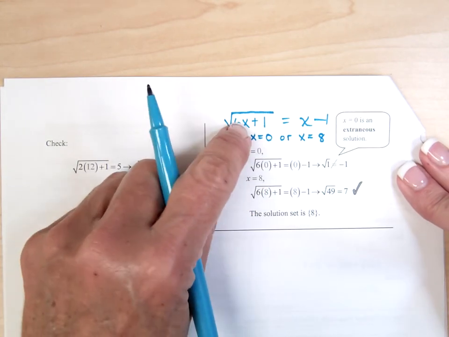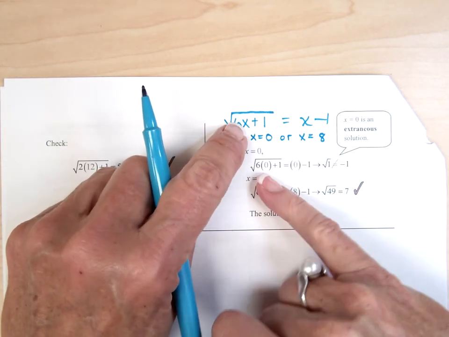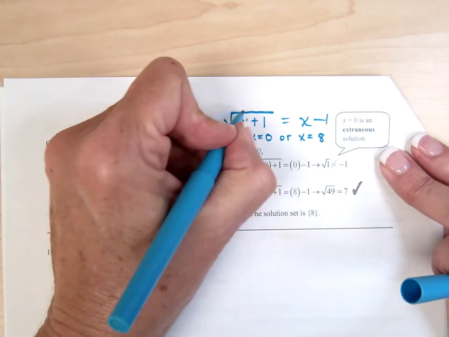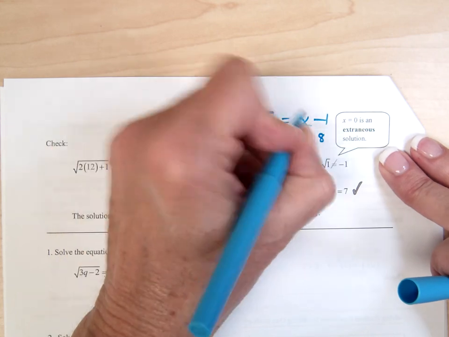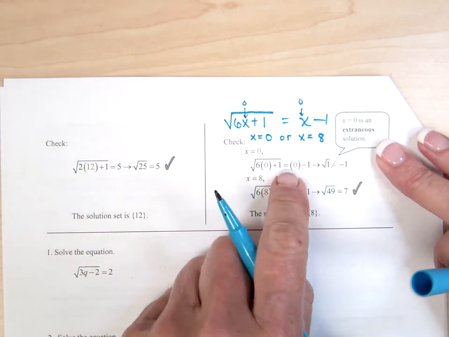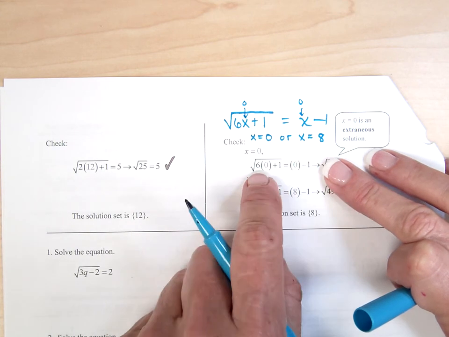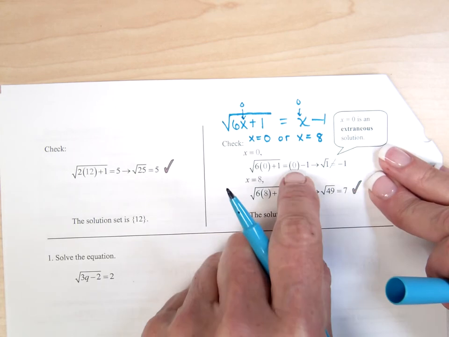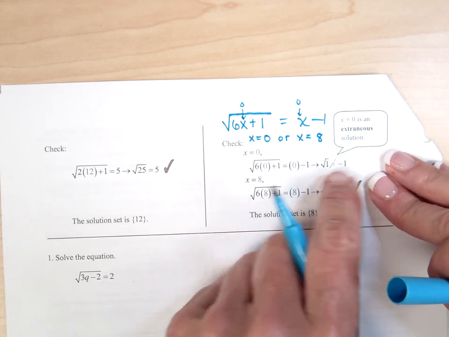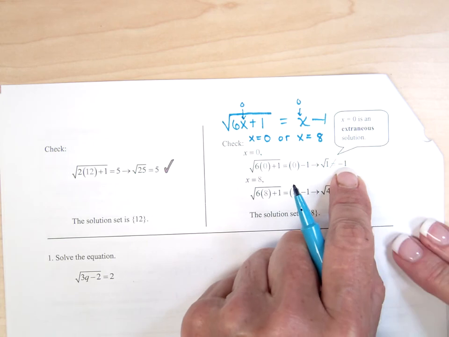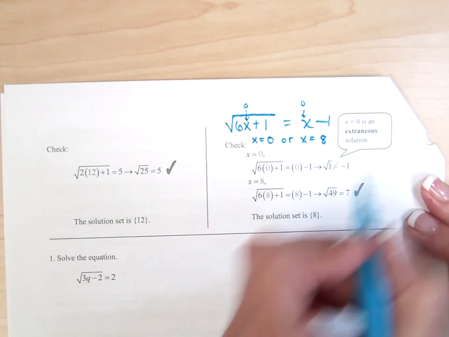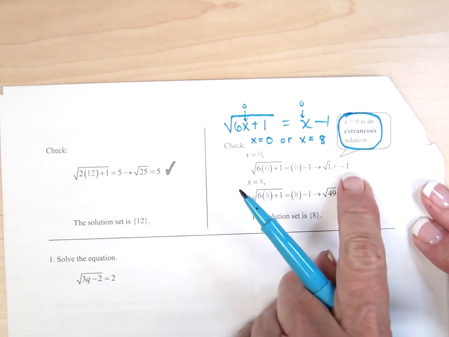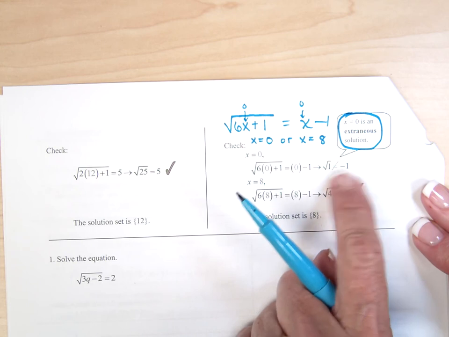First we're going to put 0 there. So 6 times 0 plus 1, does that equal, so first we have to put 0 in, 0 here and 0 here, does that equal 0 minus 1? Well, 6 times 0 is 0, plus 1 is the square root of 1. 0 minus 1 is negative 1. Does the square root of 1 equal negative 1? No, it does not. So that means 0 is an extraneous solution because it doesn't check. It provides a false statement.